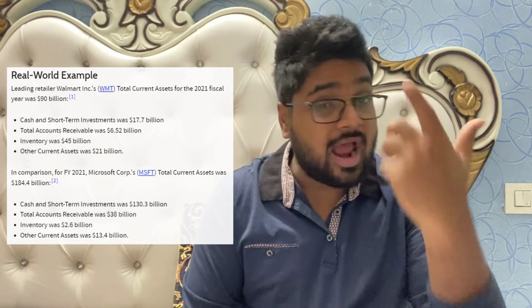Now let's take an example of two big companies, one of them being Walmart. According to the financial year 2021 of Walmart, they had current assets worth 90 billion. Out of that, they had cash and short-term investments of 17.7 billion. They have accounts receivable of 6.5 billion. They had inventory of 45 billion, and other current assets, basically whatever we mentioned, worth 21 billion, right?